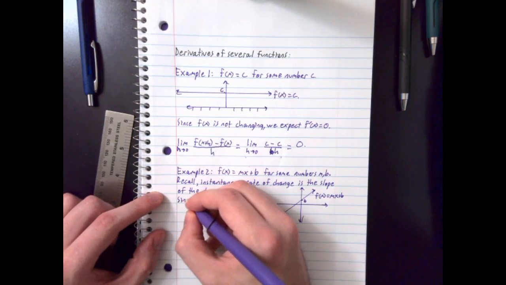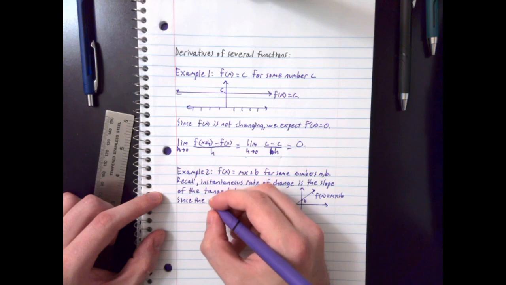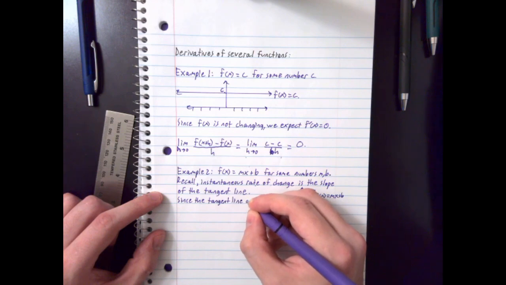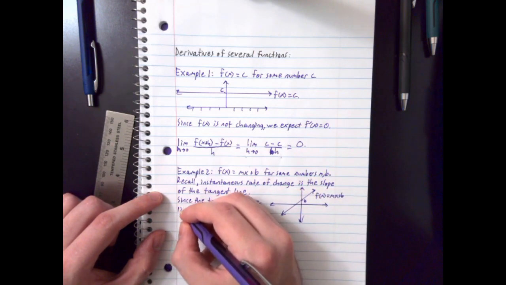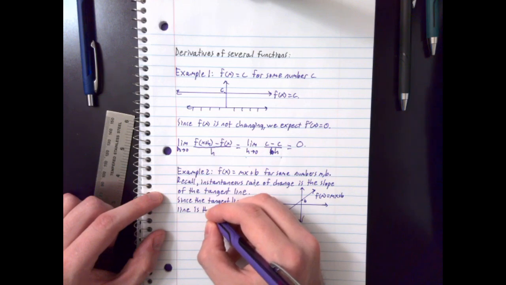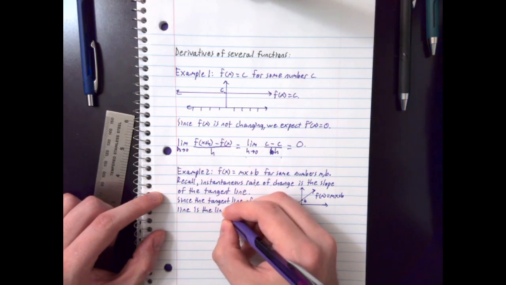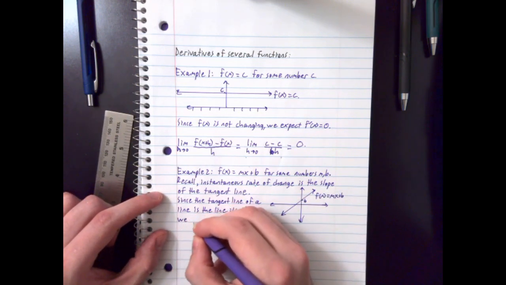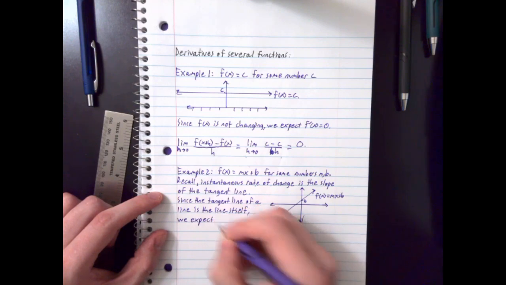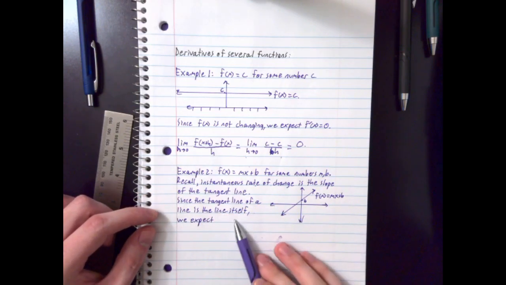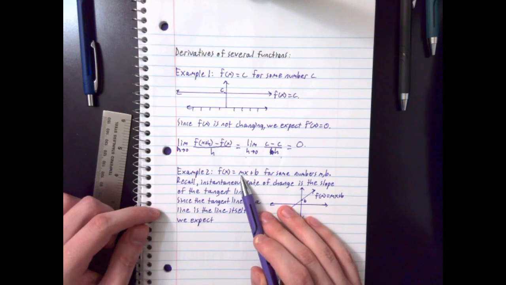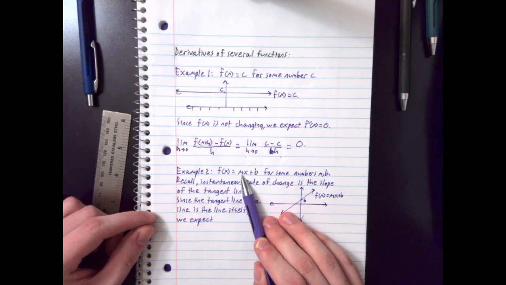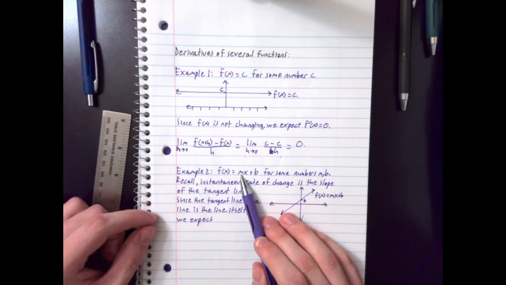So since the tangent line of a line is the line itself, we expect, well, if the tangent line is just the line itself and the slope of the tangent line represents the instantaneous rate of change, that is the derivative, then we expect the derivative to just be the slope of this line.